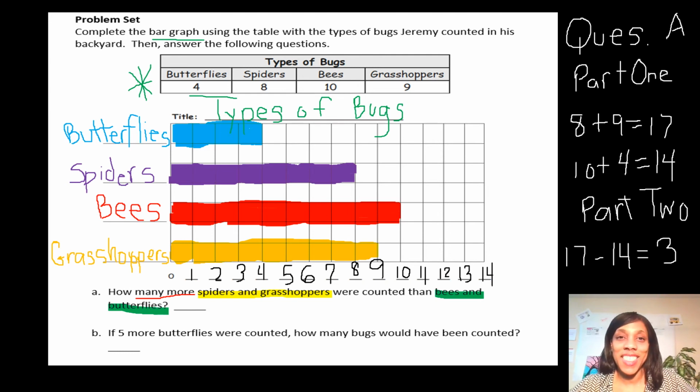If you said that 17 minus 14 equals 3, then you are correct. Because I'm looking at the difference, I have to subtract. Now, let's go to problem B. If 5 more butterflies were counted, how many bugs would have been counted?